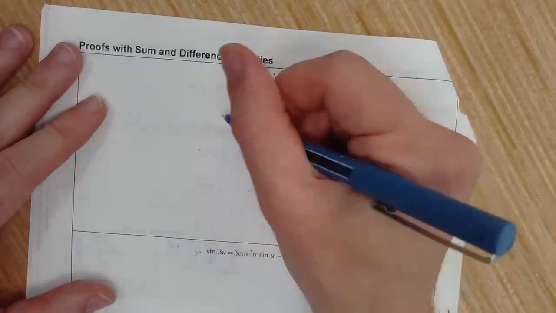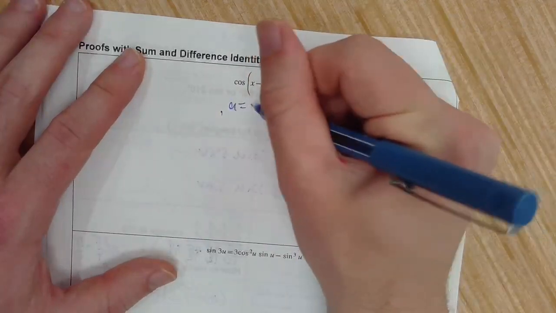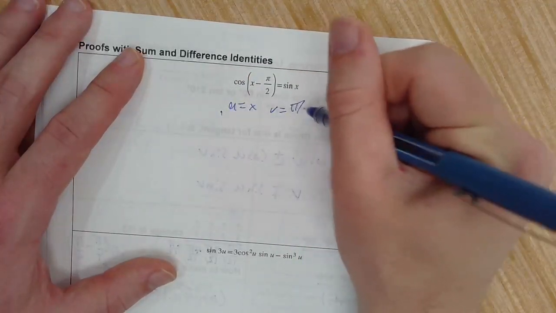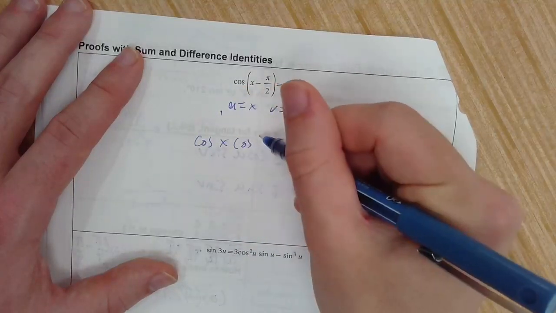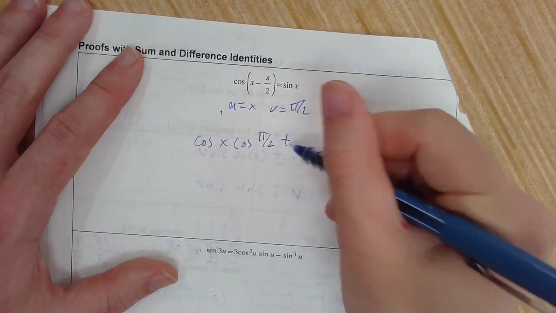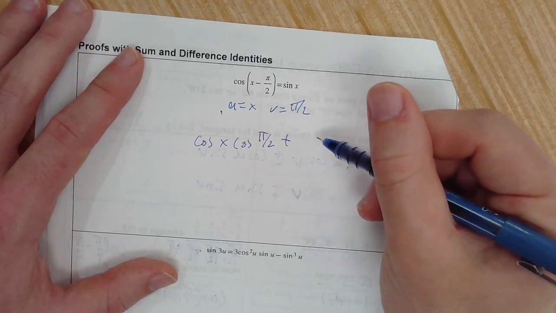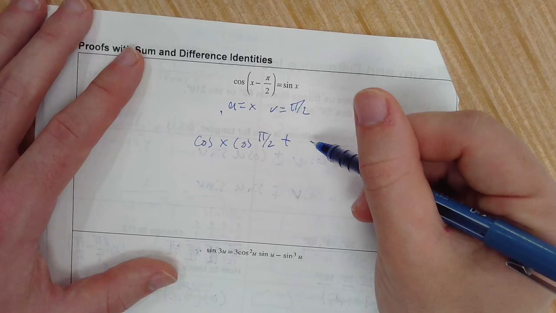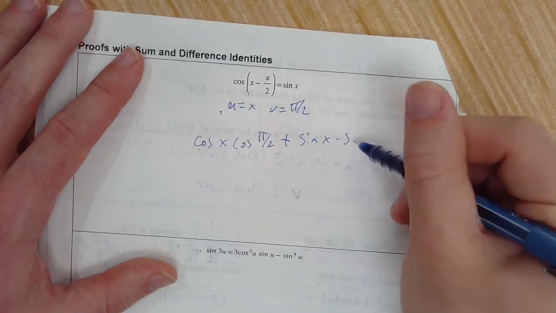Cosine. So let's just go ahead and say our u is going to be x, our v is going to be pi over 2. So it's going to be cosine x times cosine pi over 2, plus, we already did cosine, oh yes, it's sine, plus sine x times sine pi over 2.